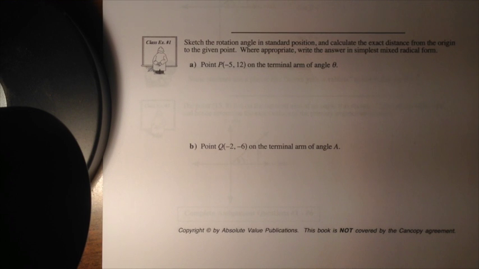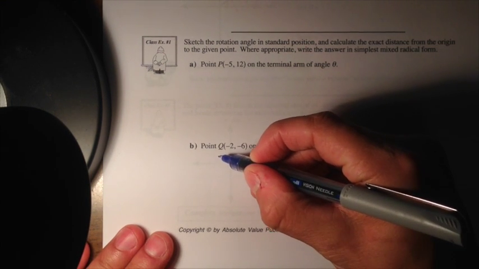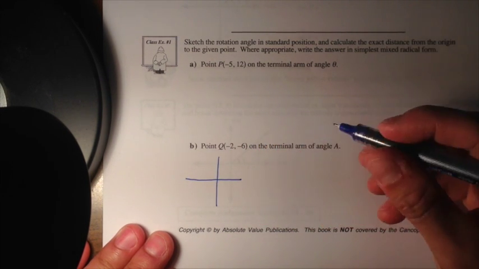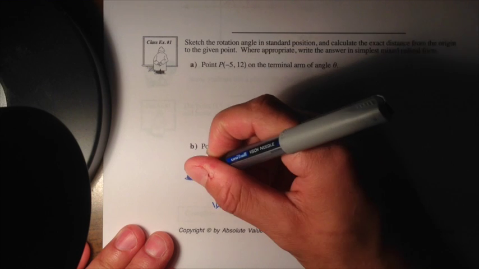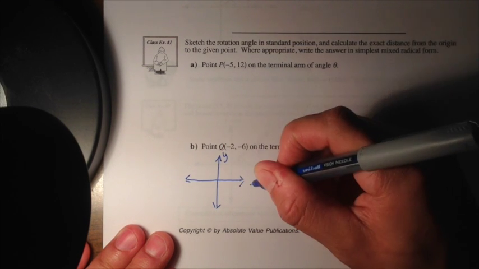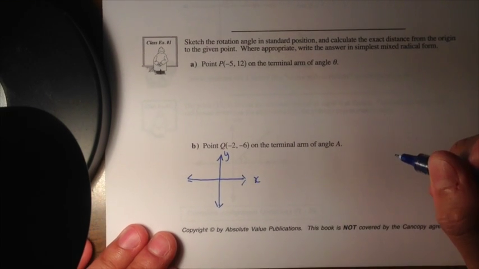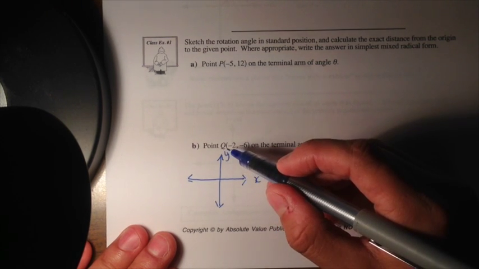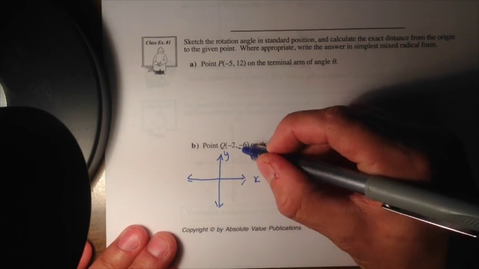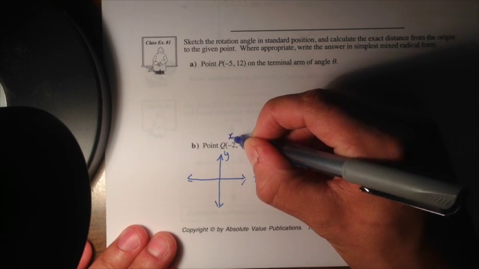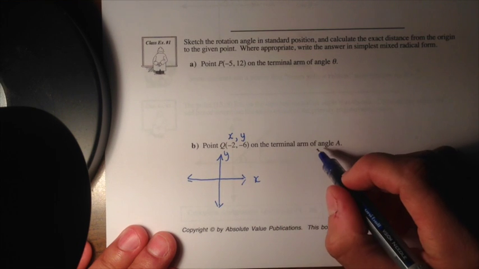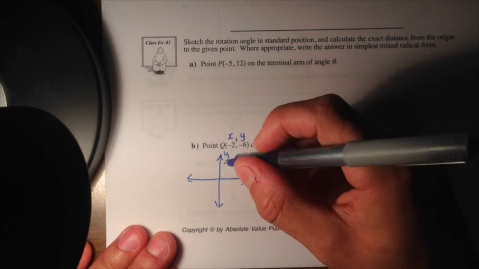Okay, let's continue with example B. On example B, we're going to be doing the exact same thing. So we're going to start with just drawing our x and y axis. So my y-axis going up here, my x-axis on the horizontal. Now it says point Q is going to be at -2 and -6. So -2 will be our x value, and -6 will be our y value. And then we want it on the terminal arm of angle A.